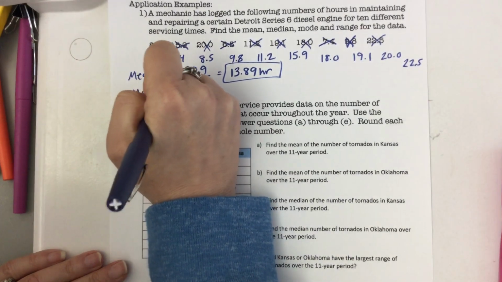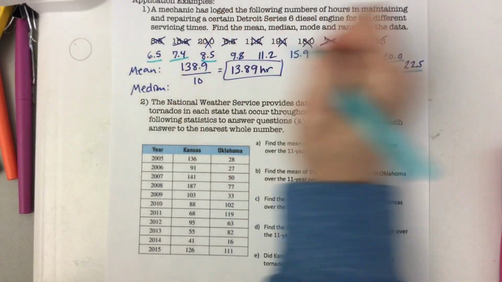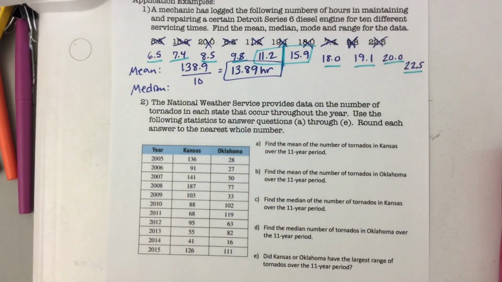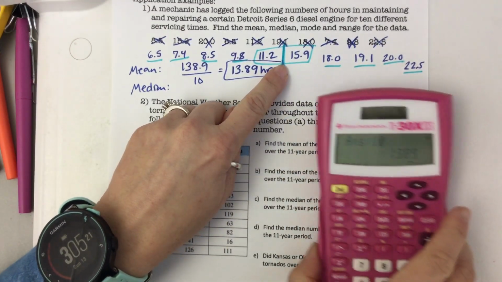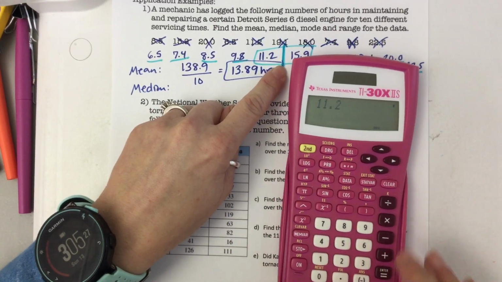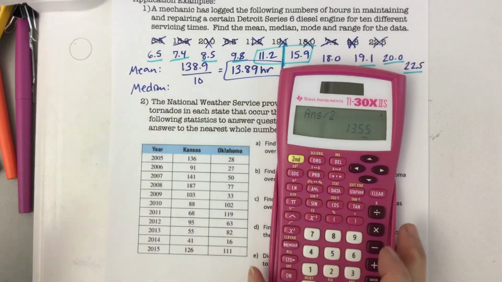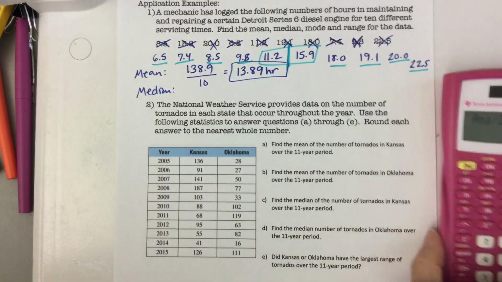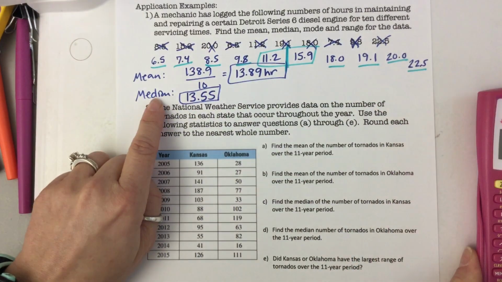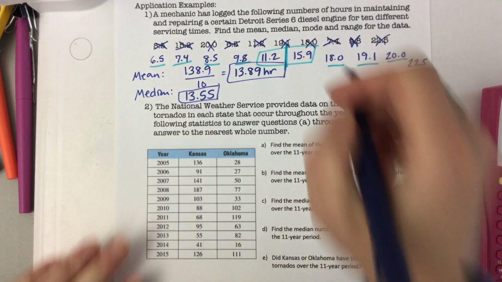The median, you got to go ahead and find the middle number. So one off the front, one off the back, one off the front, one off the back, one off the front, one off the back, one off the front, one off the back. I have two numbers in the middle. If you have two numbers in the middle, neither of them is your median. Your median is whatever's exactly in between those two. So the way you find it is you find the mean. 11.2 plus 15.9 is 27.1, divided by 2, exactly in the middle of 11.2 and 15.9 is 13.55. So again, when you're finding the median, if there are two numbers in the middle, you add them together and divide by 2.